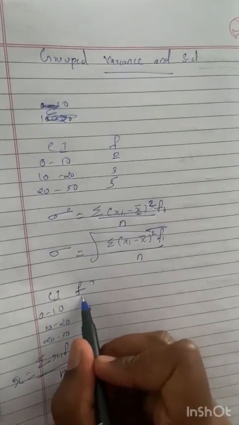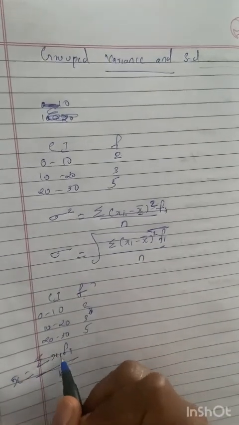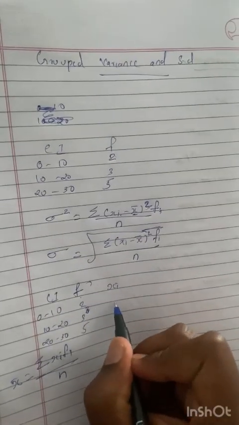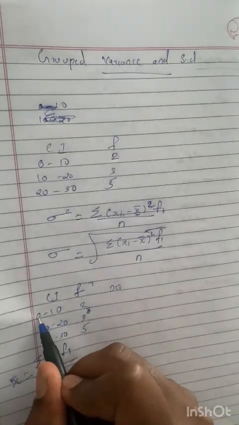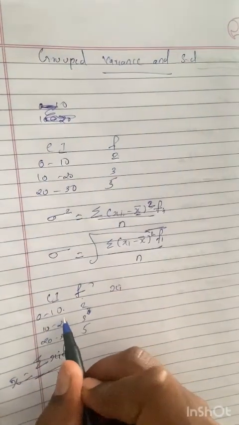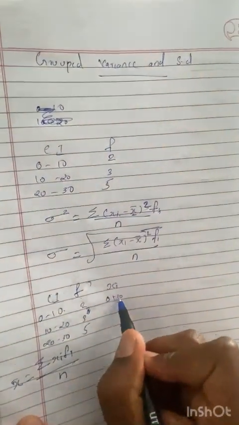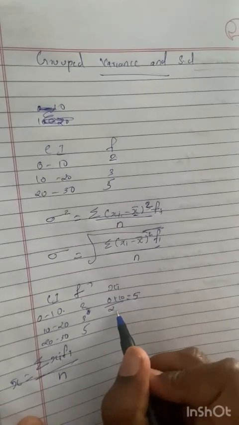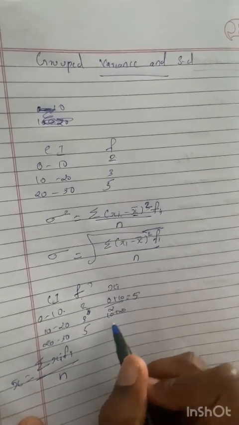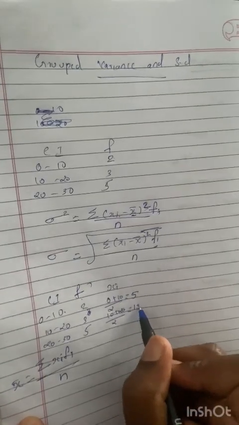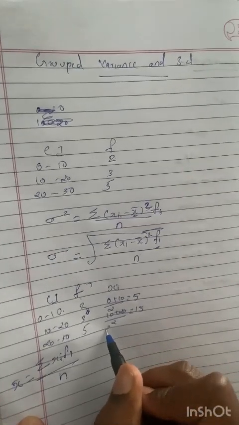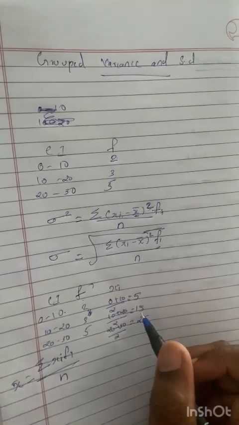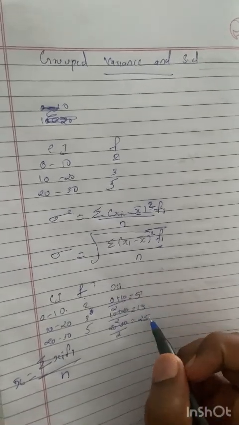We have fi here, so how can we find xi? You should write one more column here called xi. Xi is nothing but lower limit plus upper limit divided by 2. So it is 0 plus 10 by 2, which is equal to 5. Here it is 10 plus 20 by 2, which is 15. Here it is 20 plus 30 by 2, which is 25. So these are my xi values, 5, 15 and 25.